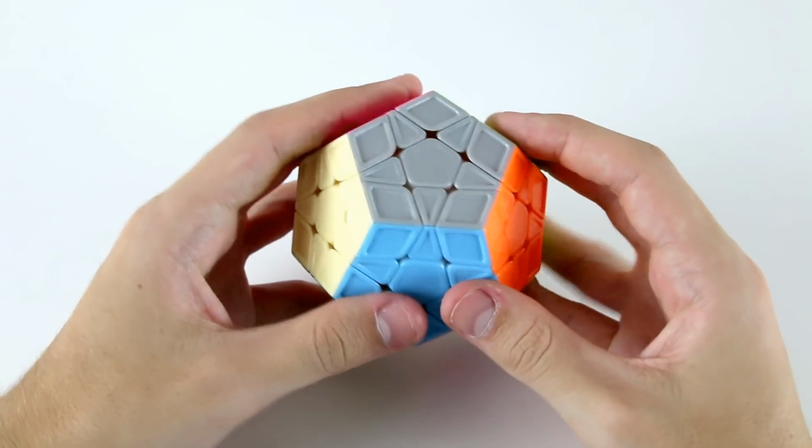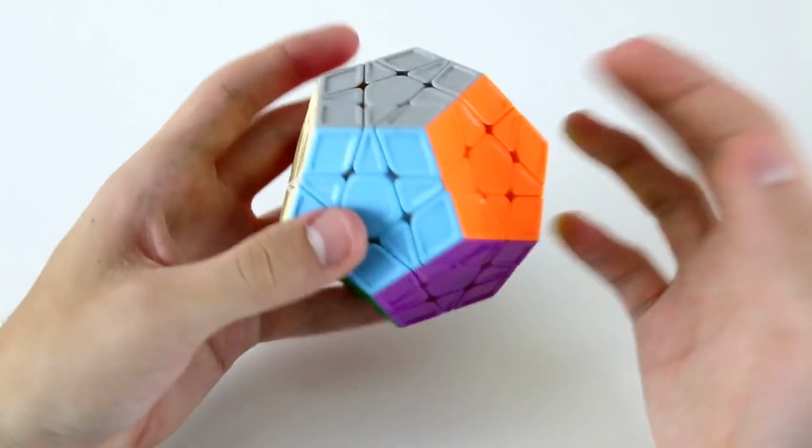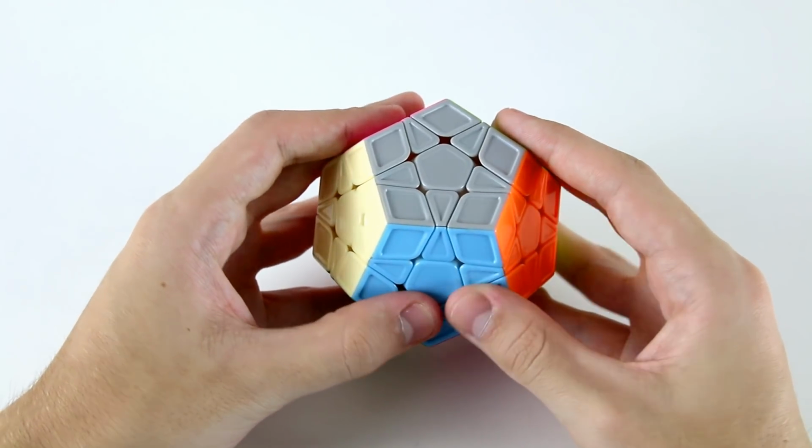That being said, during the orientation of your last layer, you shouldn't really need to rotate because you don't need to do any AUFs after the OLL. So yeah, you shouldn't be rotating during your OLL.